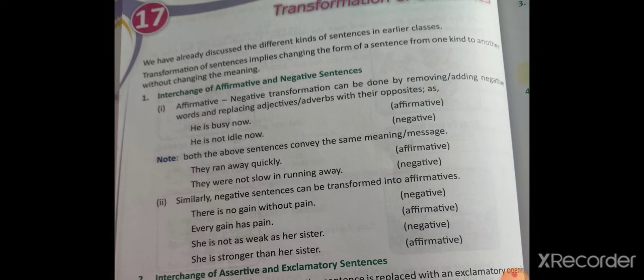And when we change it into negative, we just have to add the negative word. That means: he is not idle now. If we read this sentence properly, we will easily understand that these 2 sentences have the same meaning. Note that both the above sentences convey the same message.